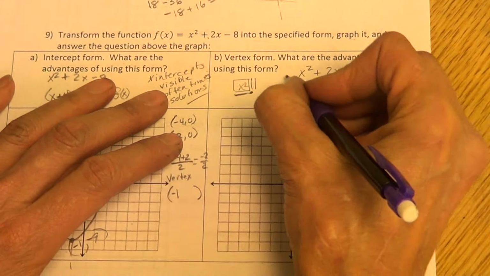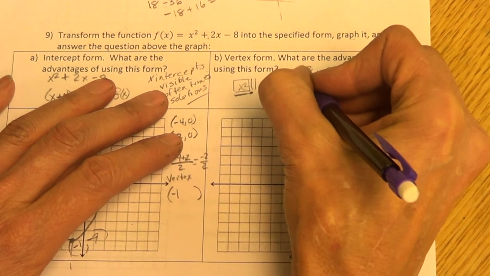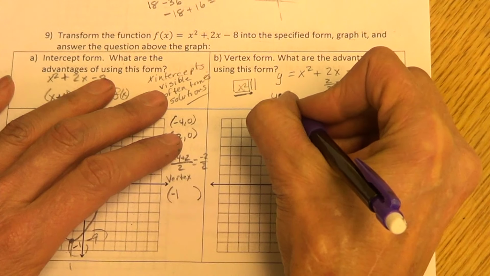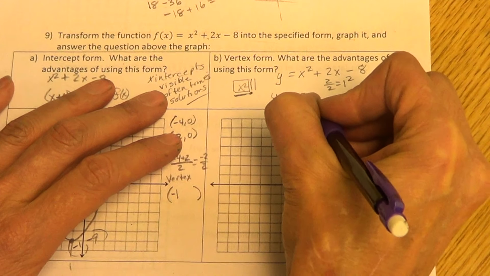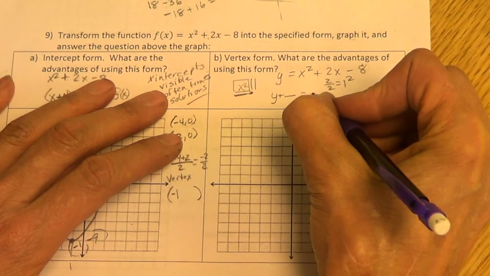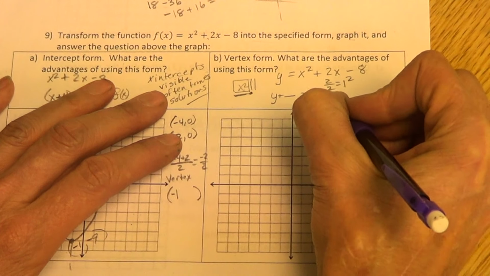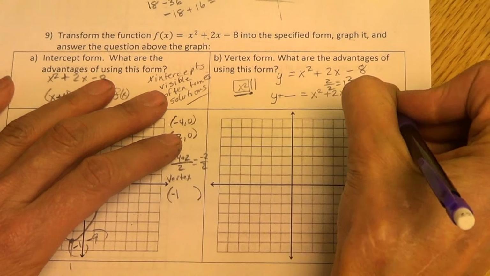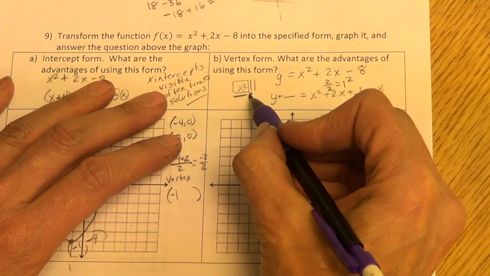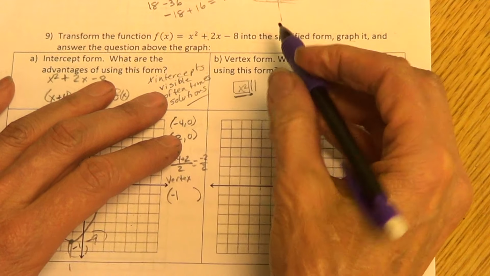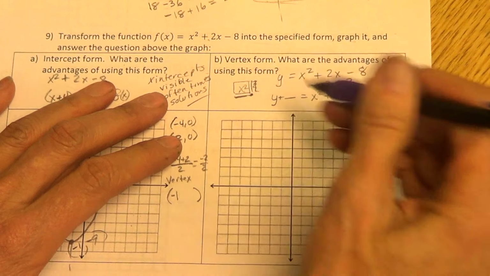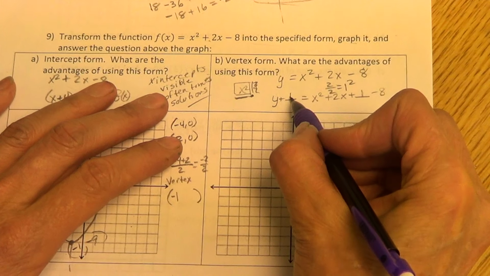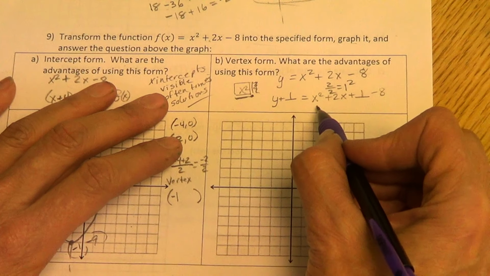So we come down to, put the y there, y plus blank, because we're going to complete our square, we're going to add that piece in, x squared plus 2x plus blank minus 8. Put the 1 in there. That's the one piece to complete that square. So, what we add to one side, we add to the other.